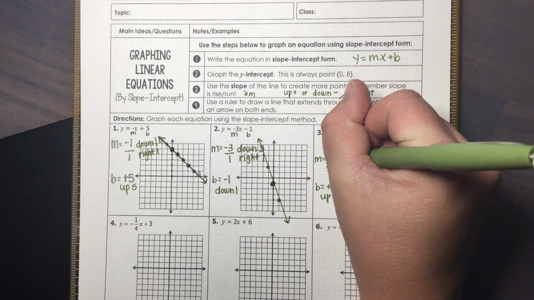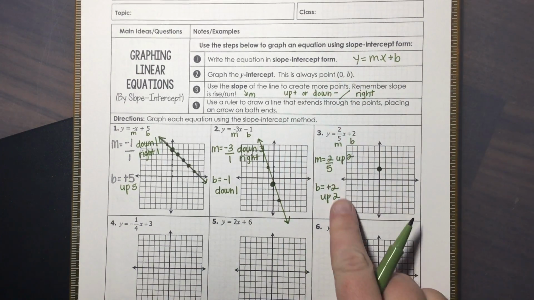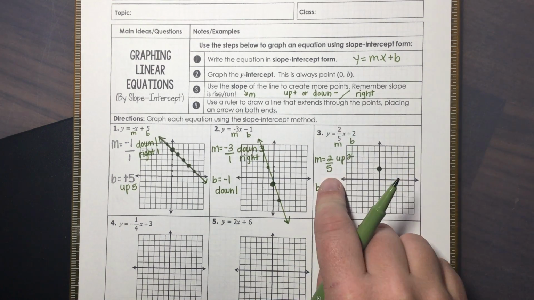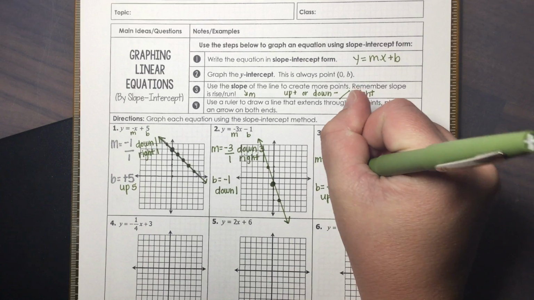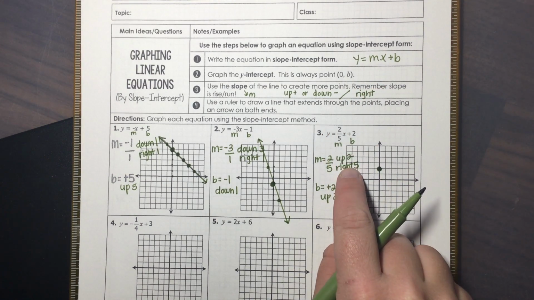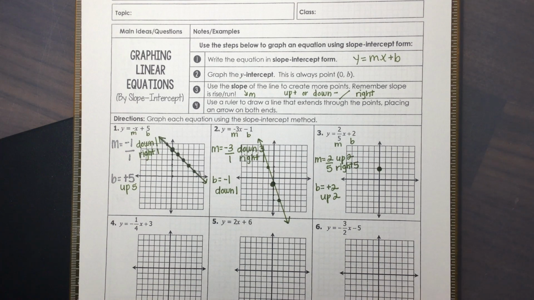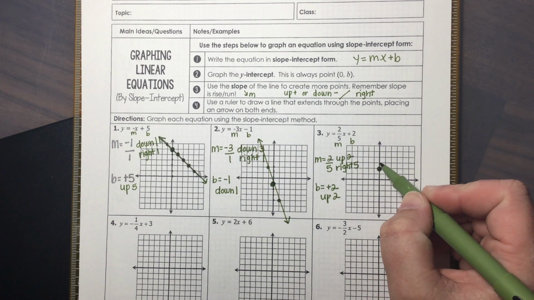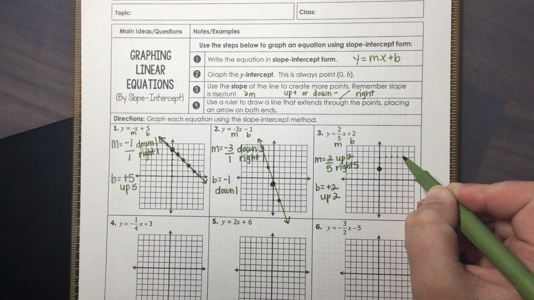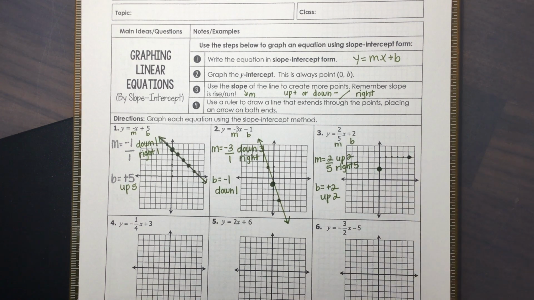So that means I'm going to go up 2, and then if I'm looking at the bottom, it tells me I'm going to go right. It tells me I'm going to go right 5. Okay, and I apologize if that's kind of hard to read. I am trying my best. So I go up 2, 1, 2, and then I go to the right 5. 1, 2, 3, 4, and 5. All right, so I label that point there.